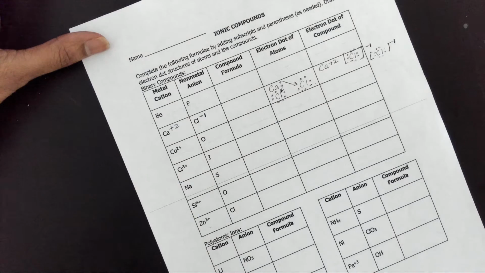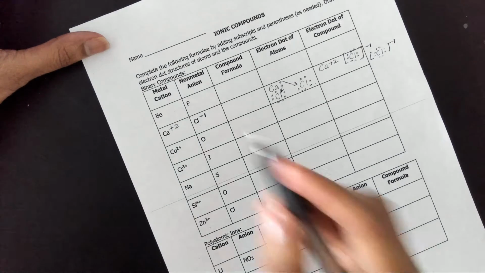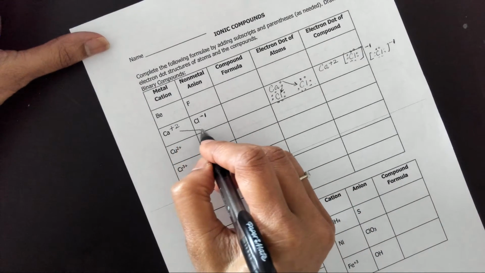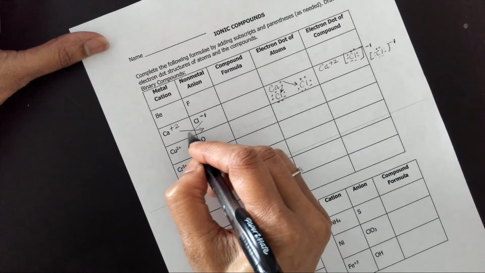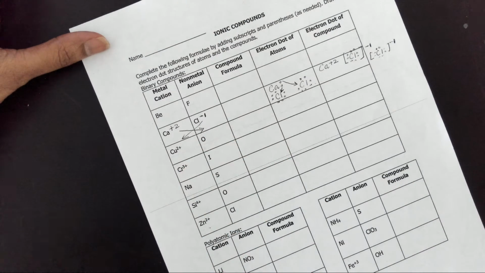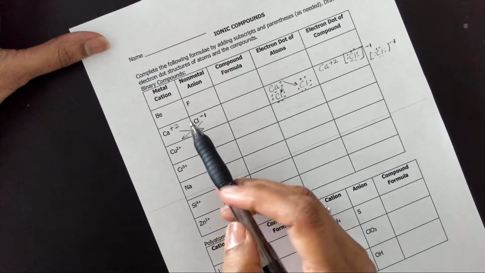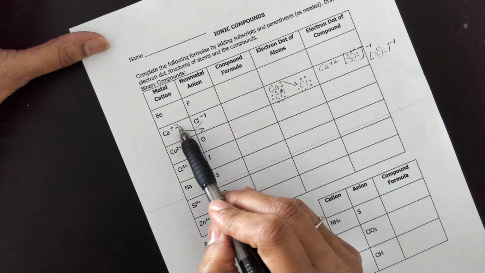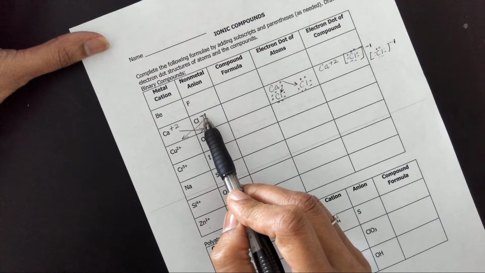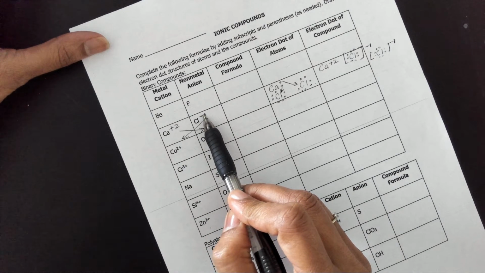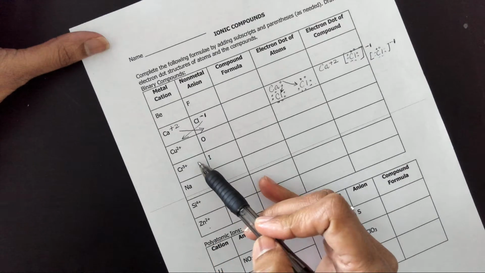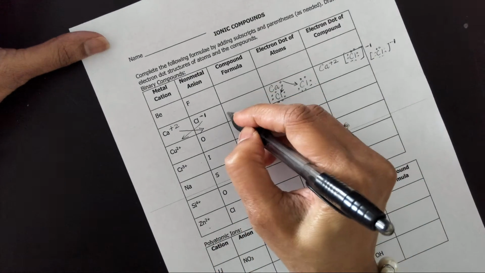How do you write a formula? You need to crisscross the charges. Remember, these charges are written as superscripts. When you write the formula, it becomes a subscript. So you write calcium.